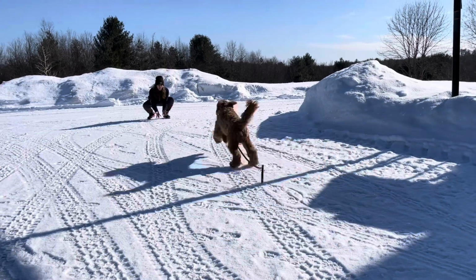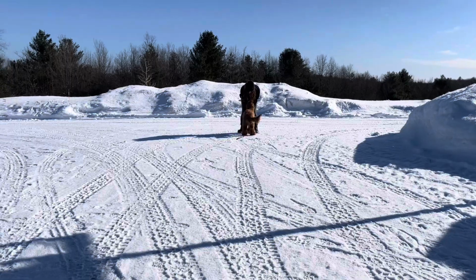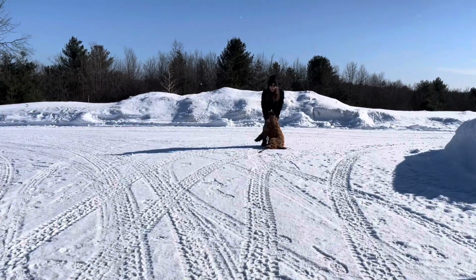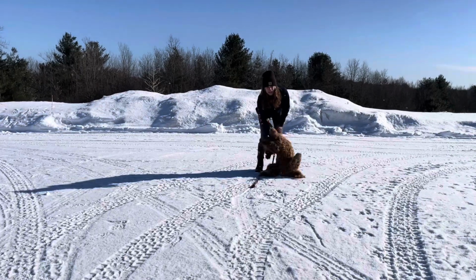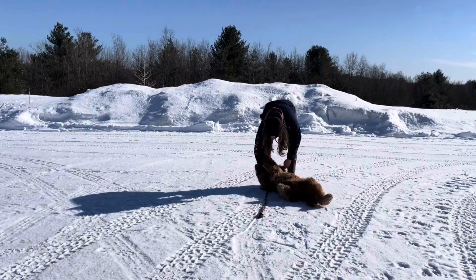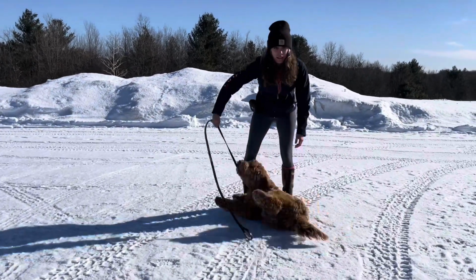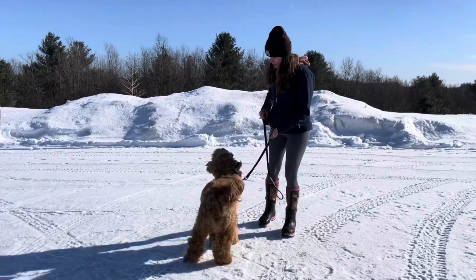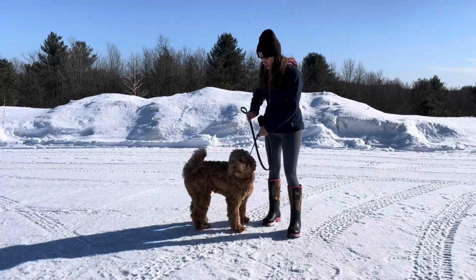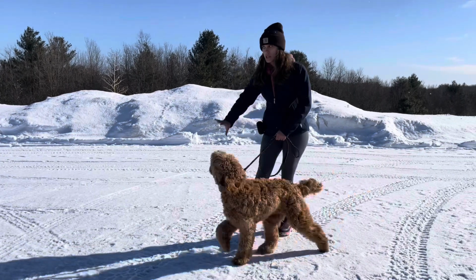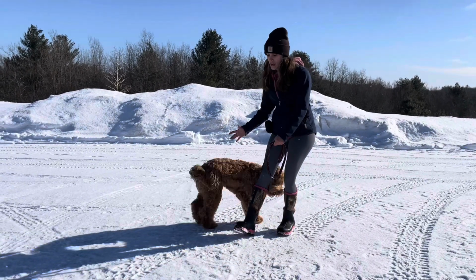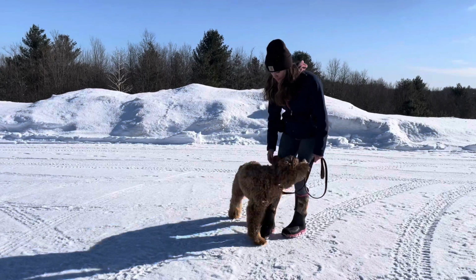Hudson, come! Yes, good boy! And for come, I like to grab their collar, and I don't say yes, which is his reward word, until I have hold of his collar. We use that for safety reasons. If I need to recall him from something dangerous, that way he doesn't do just a drive-by past me, and I have a hold of his collar here, right?